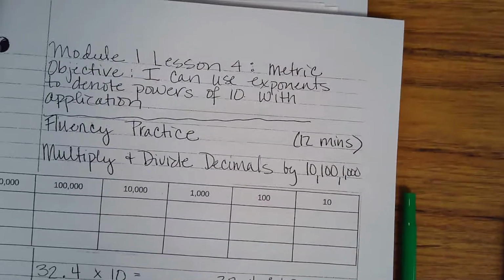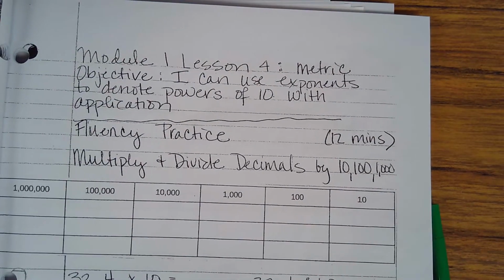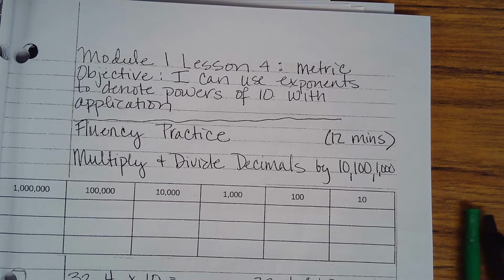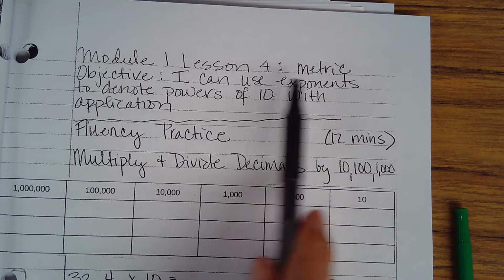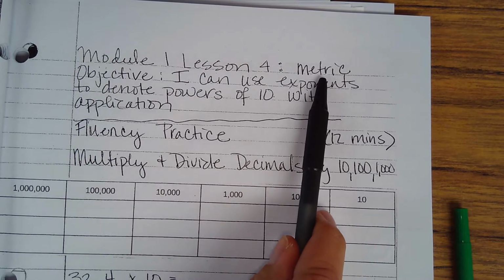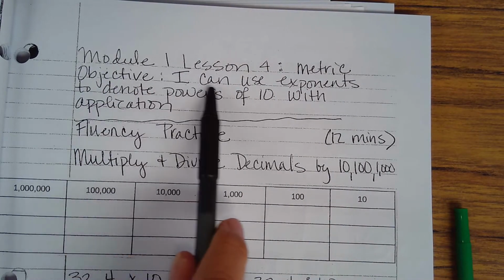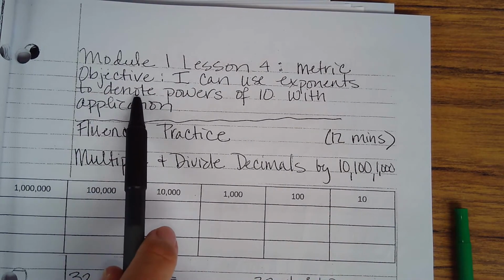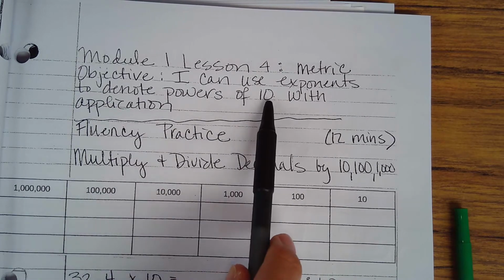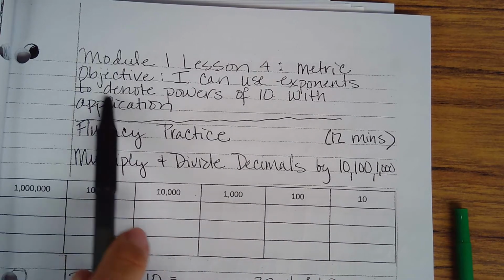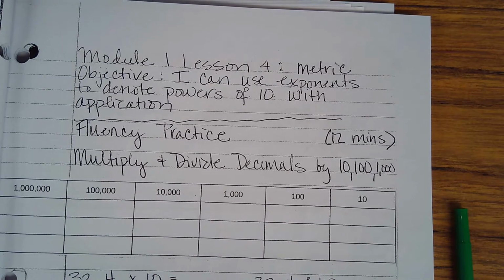This is EngageNY, Module 1, Lesson 4. Our objective today, read it out loud as I read it: Metric units. Objective: I can use exponents to denote powers of 10 with application. Denote means to write. We are going to start with our fluency practice.